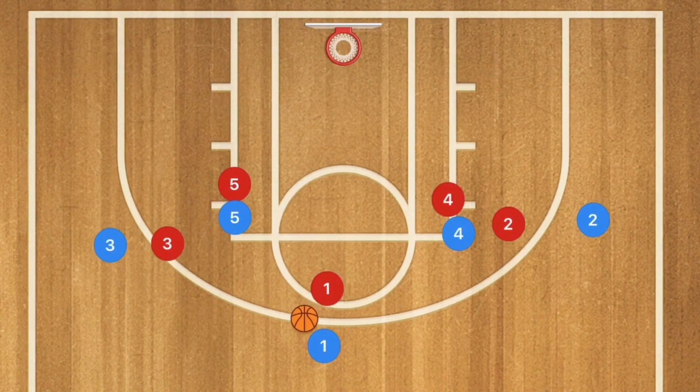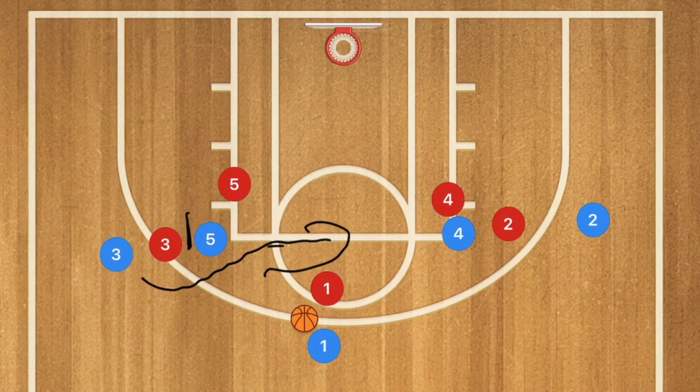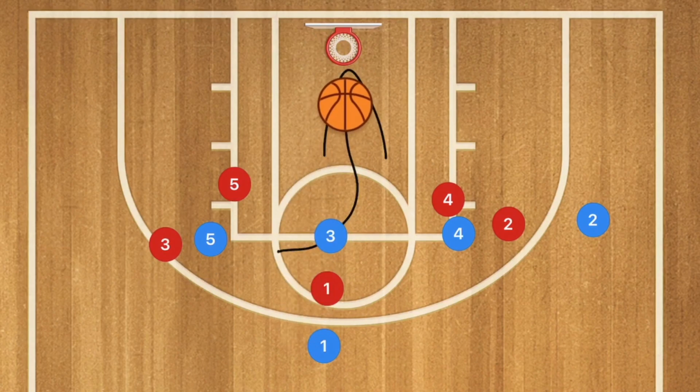So in this next play, we have a high 1-4 offense. What we are going to do here is have player 5 set a screen on player 3, and player 3 blue is going to cut across the free throw line, and he may be open. If he sees an opening down the middle of the key, he has to take it. He'll cut right down. This will be a lob pass to him for a layup.